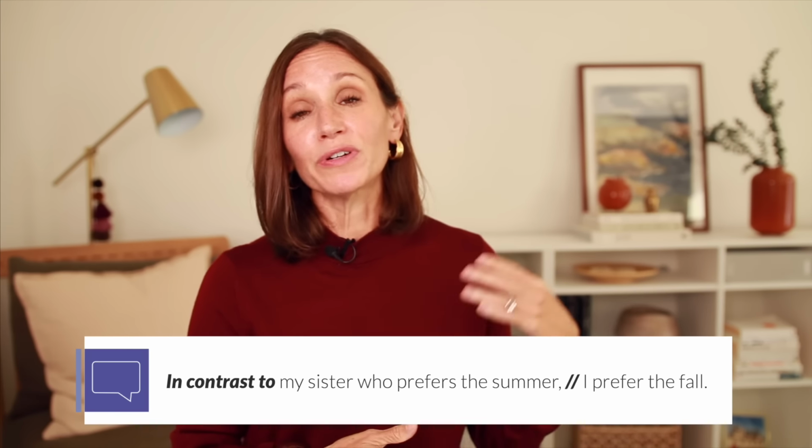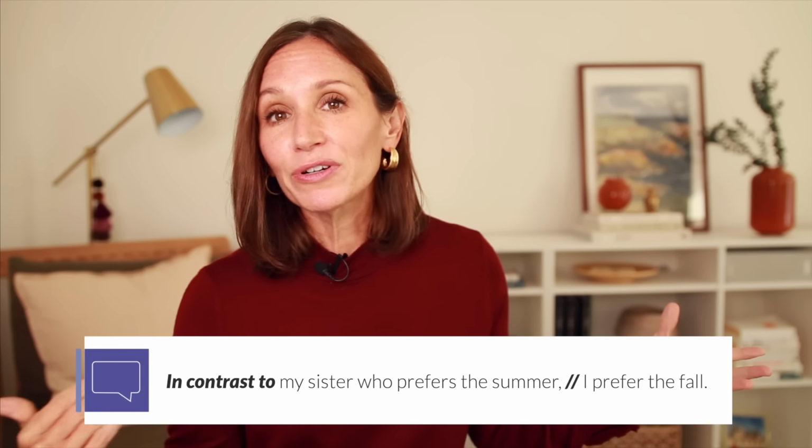When we want to make a smooth transition in a sentence to highlight a difference or introduce an opposing idea, we can use in contrast to. And like other examples that you'll see here today, we can use this in the middle of the sentence or at the beginning of a sentence. Now, as you'll see in the examples I share with you, if you're going to use in contrast to at the beginning, in writing, we'll use a comma at the end of that clause before going on to the next one. In speaking, we'll insert a slight pause. For example, in contrast to my sister who prefers the summer, I prefer the fall.